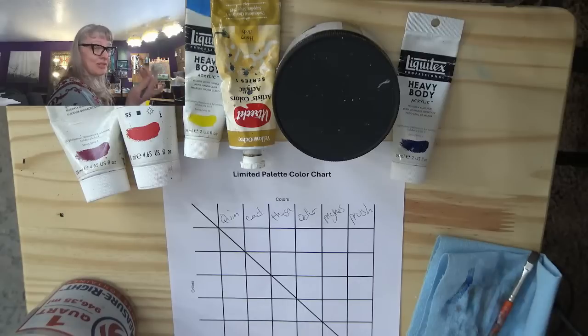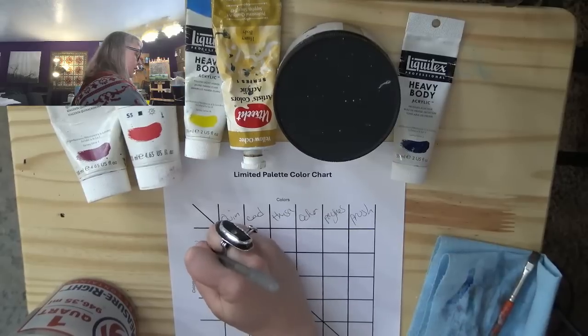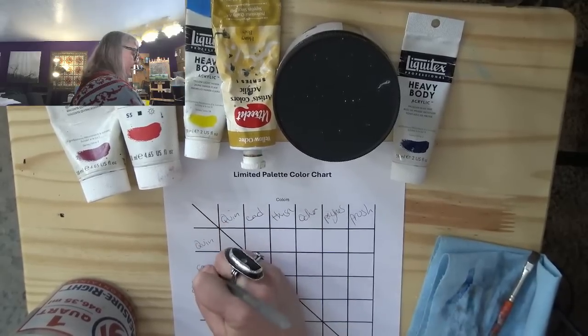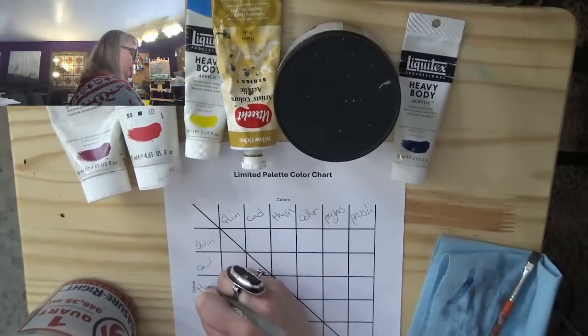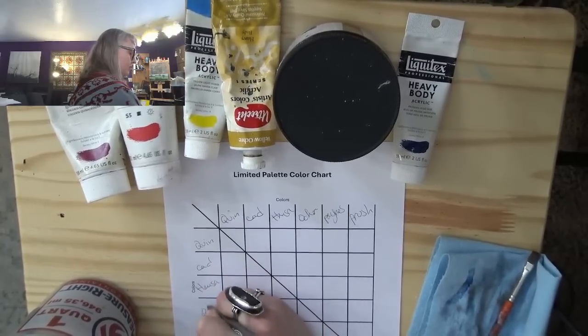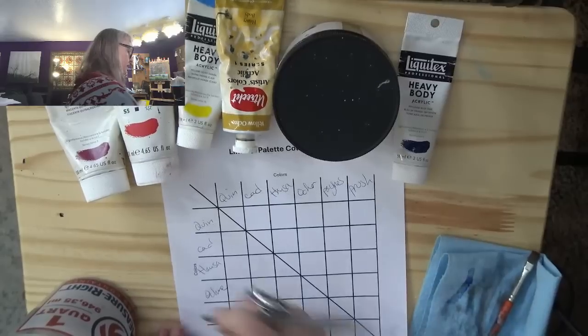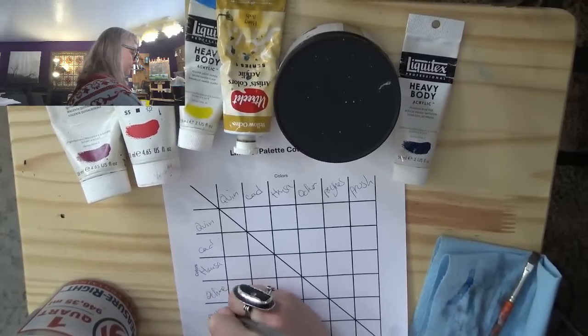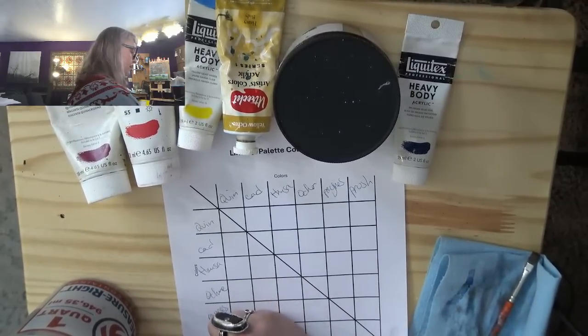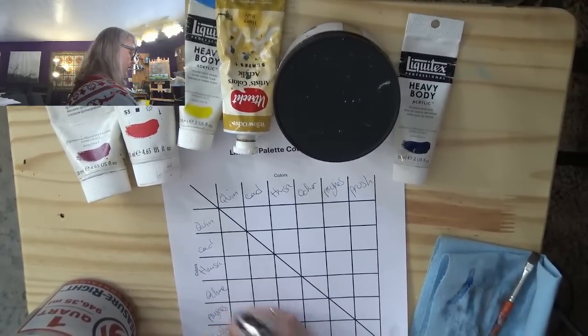You're going to get the same result if you get it all screwy, but if you put it in the same order, it's going to be a lot easier to read. So I'm going to go Quinn, Cad, Hansa, Ochre, Payne's. I'm not going to make you watch me fill in this entire thing, just enough to give you an idea.